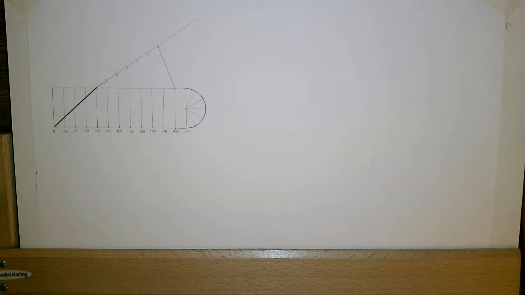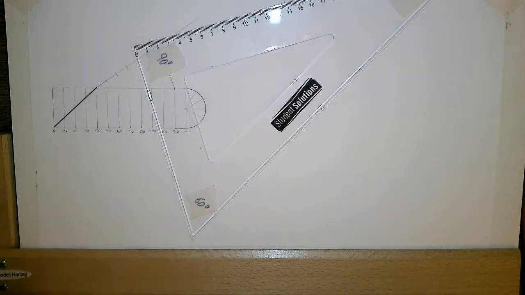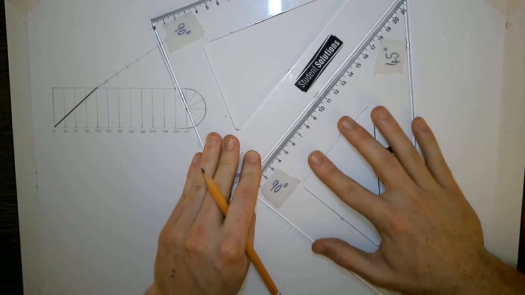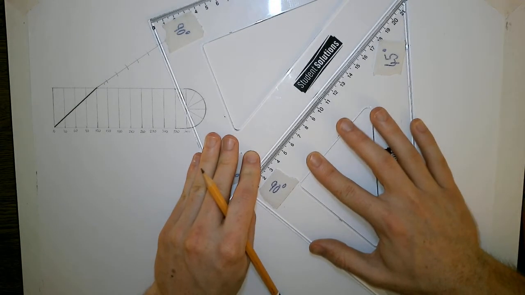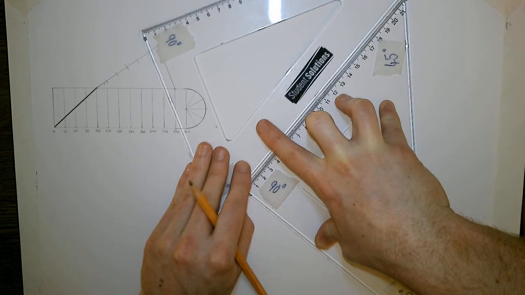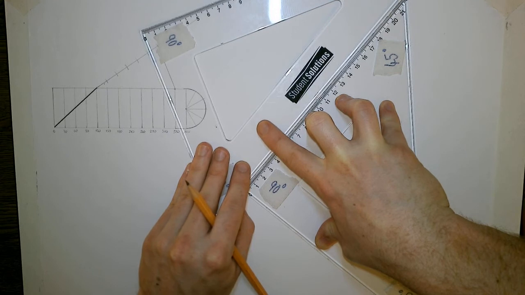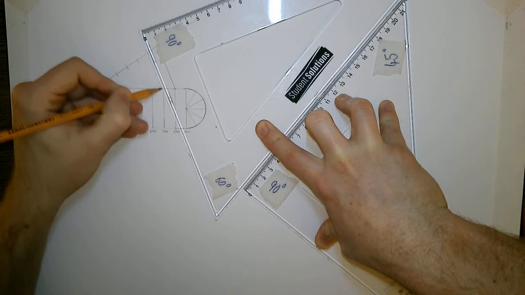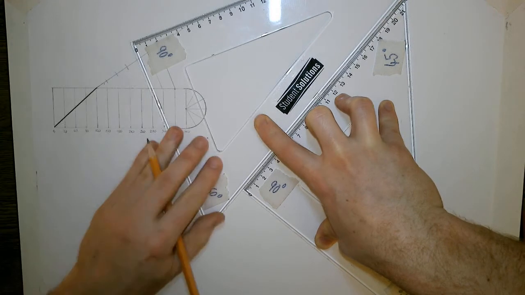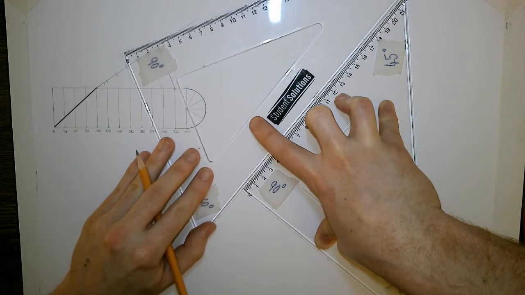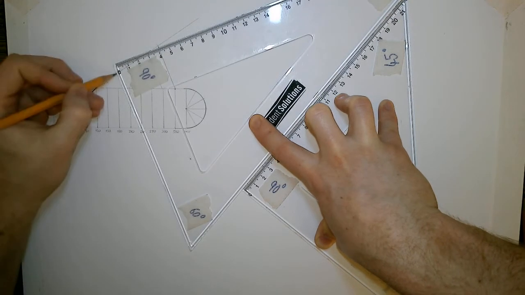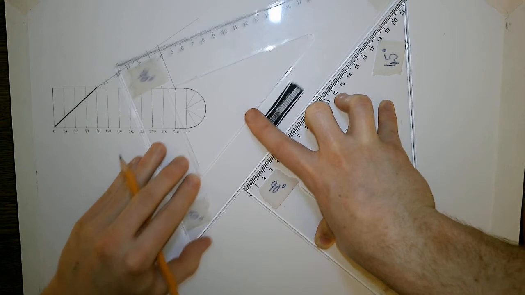So I'm going to get me 2 set squares, and now I can draw that line parallel the whole way down. Okay, so using my set square, sliding down parallel. Sometimes it can just be a little tricky getting them lined up. And our last one here.